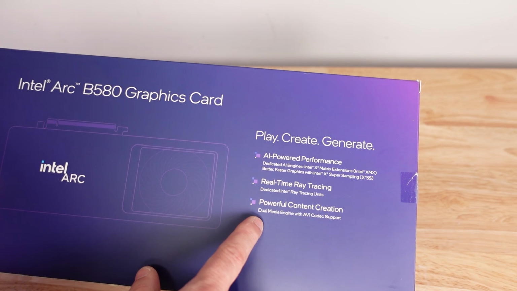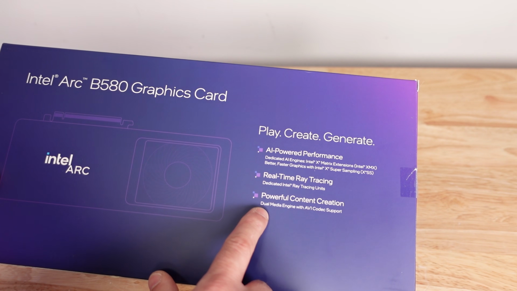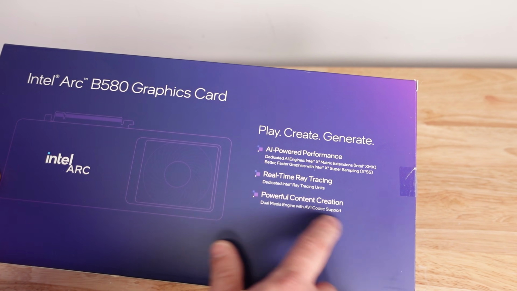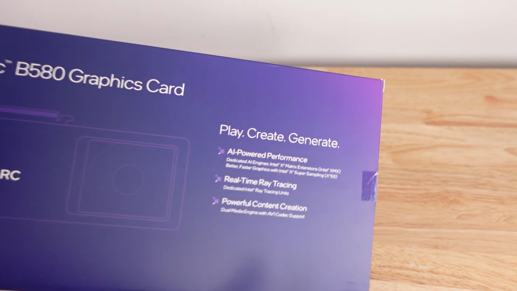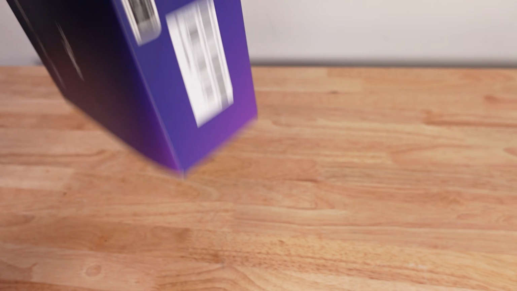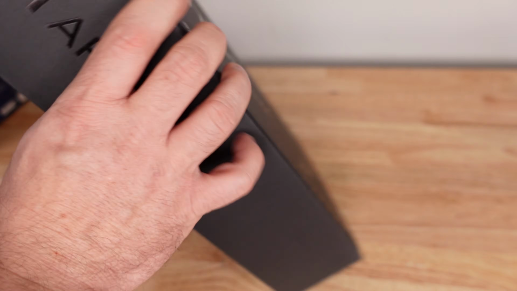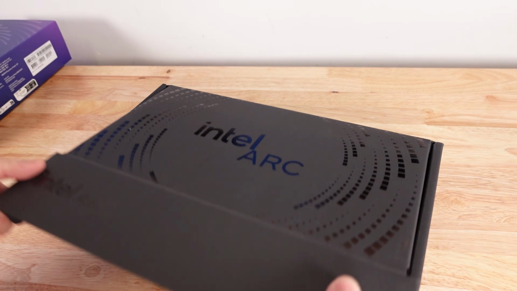Definitely incredibly interesting. I want to see how it's going to perform encoding and decoding, since it does provide dual media engine with AV1 codec support. Oh, awesome. So we'll go ahead and actually slide it out this way. And let's open it up.